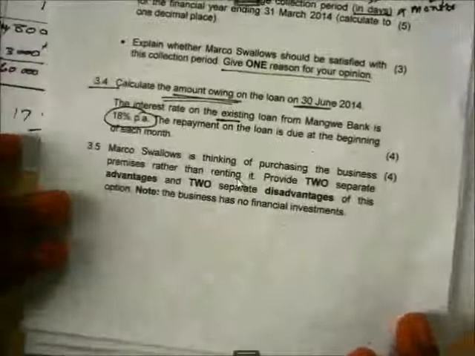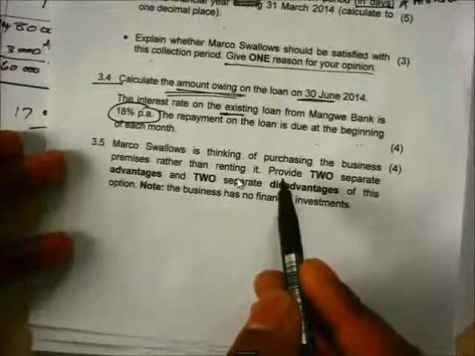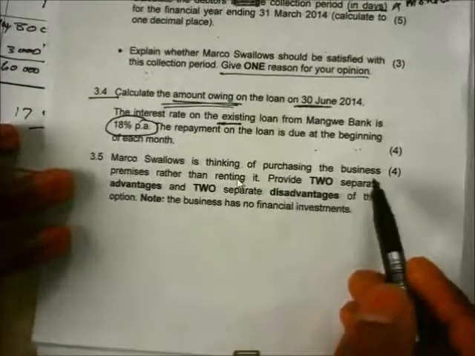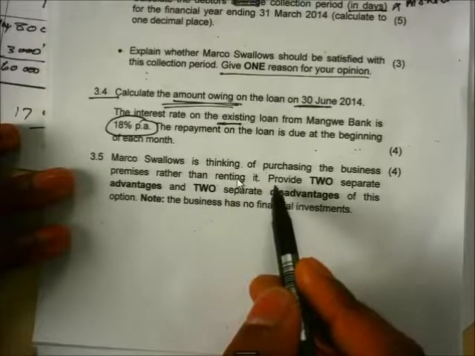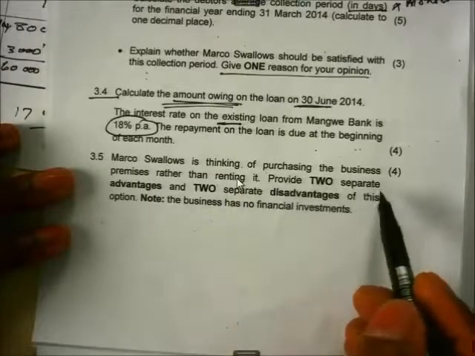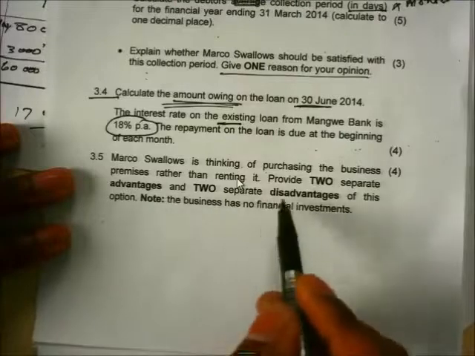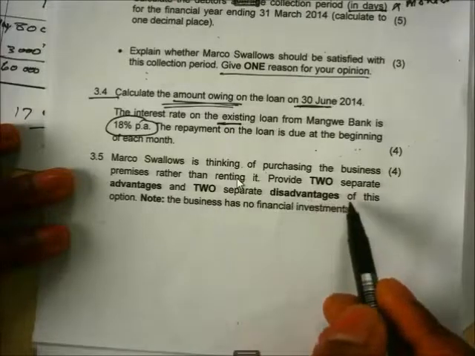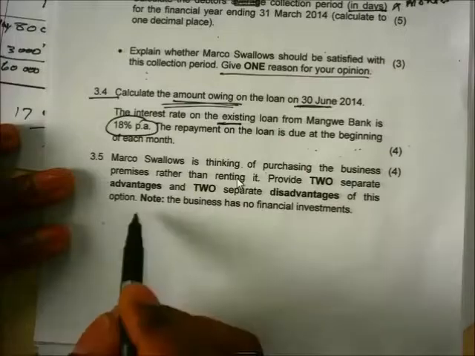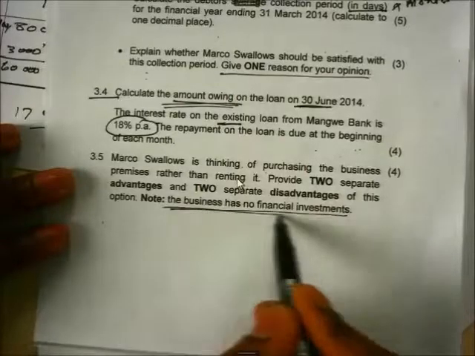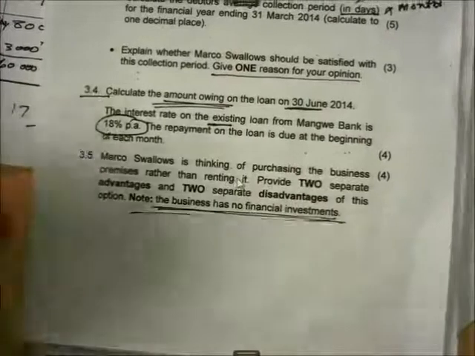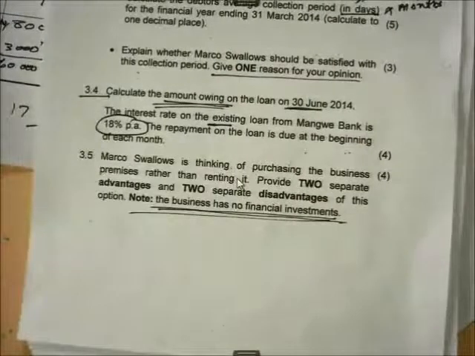Next question. Marcos Swilos is thinking of purchasing the business premises rather than renting it. Provide two separate advantages and two separate disadvantages of this option. Note the business has no financial investment. That statement is important.